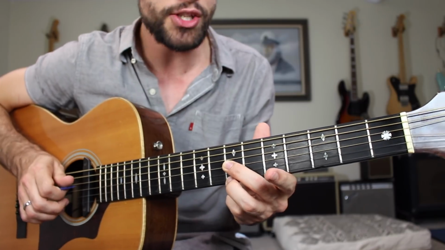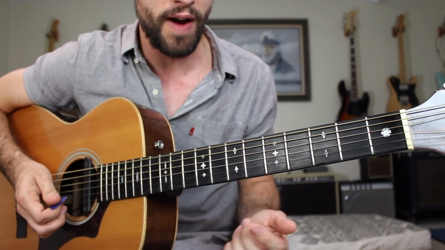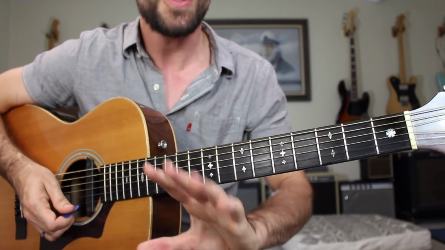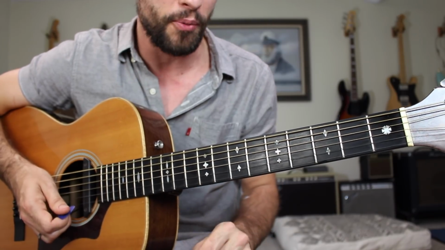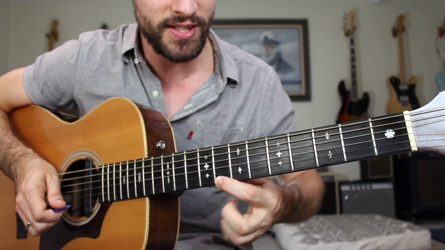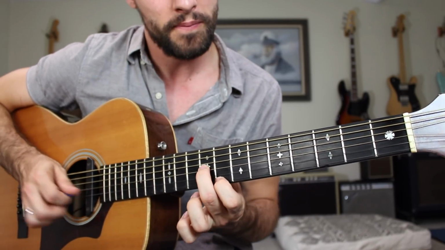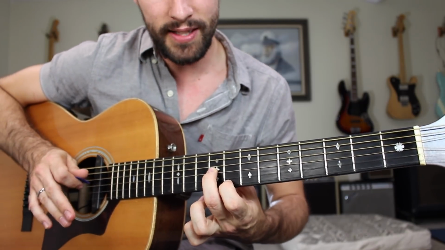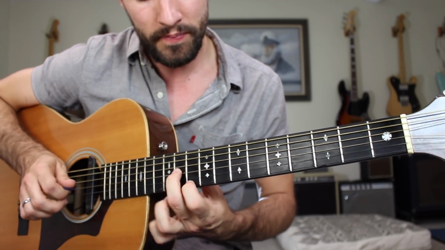Alright, next we're going to go major again to C major. So find your C note on the high E string. That's why it's so important to know the names of the notes on the fretboard. So G, A, B, 8th fret there, C. Make that one major. Do the same thing to the 5, up a whole step.